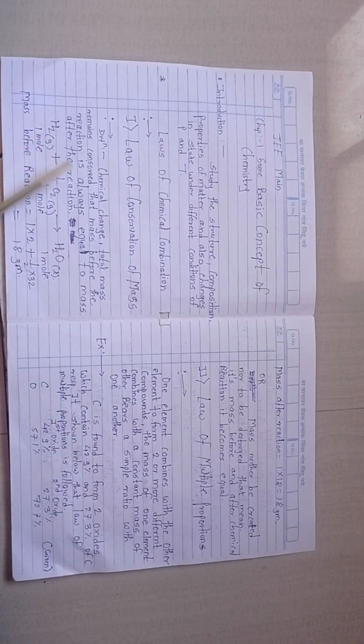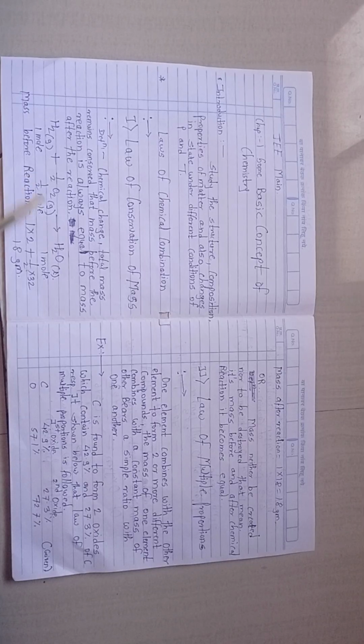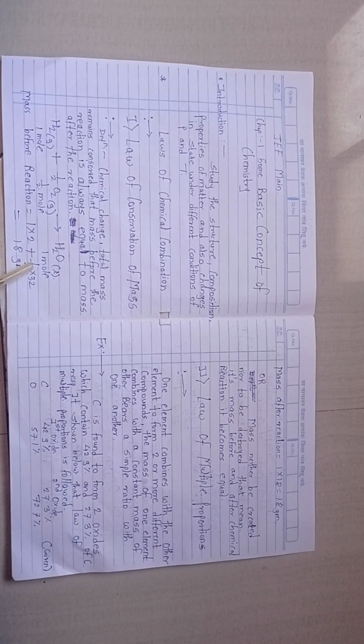First we take H2 gas, with number of moles 1, plus half mole of O2 gas, and the product is H2O, present in liquid state, about 1 mole. Then we calculate the mass before the reaction, which is the number of moles of H2 multiplied by the mass of H2, plus the number of moles of O2 multiplied by the mass of O2.